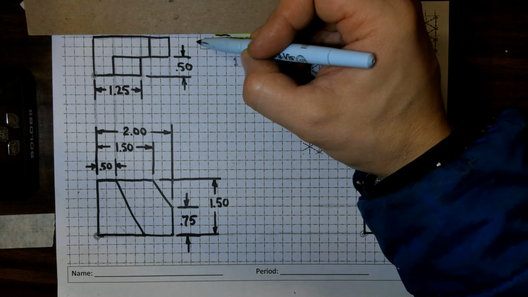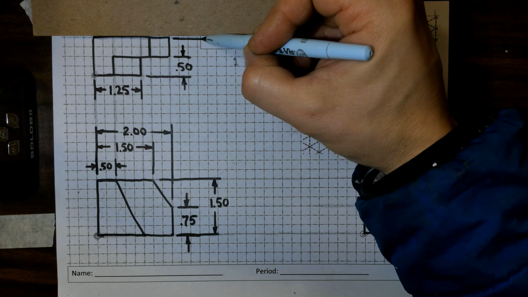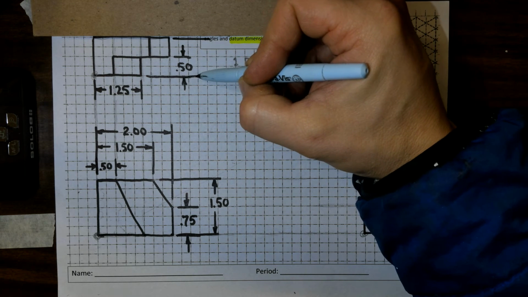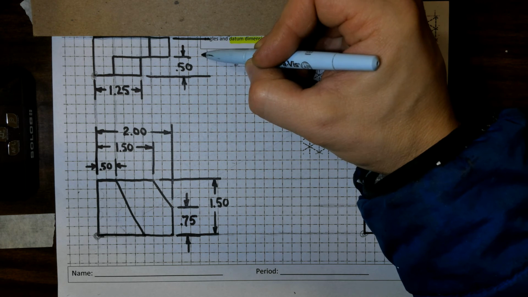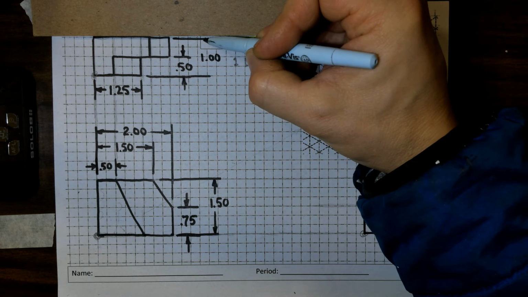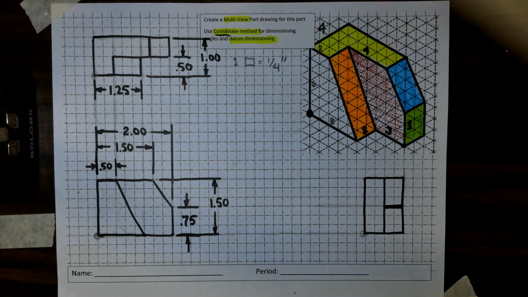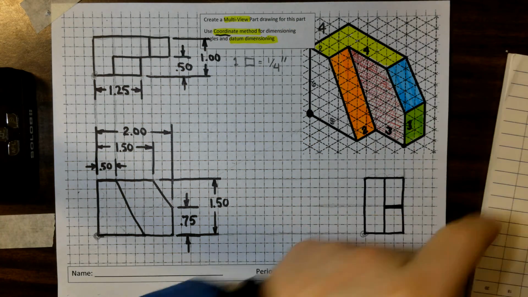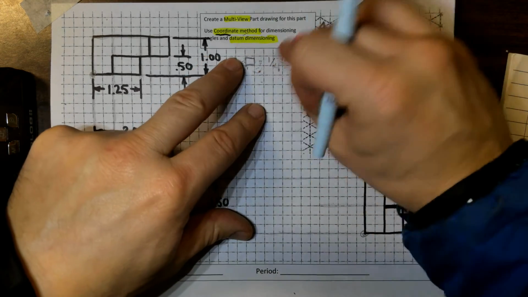And the overall depth is 1, 2, 3, 4 squares, so that's 1 inch, 1.00. And those are all of the dimensions I need to finish out this drawing.